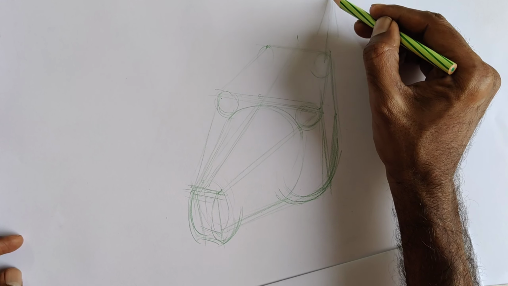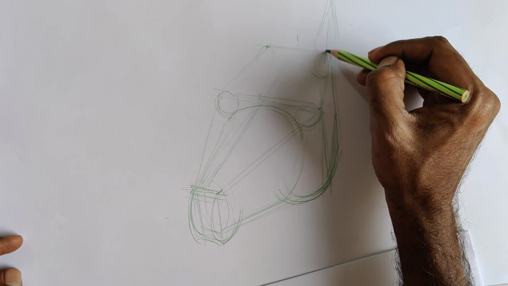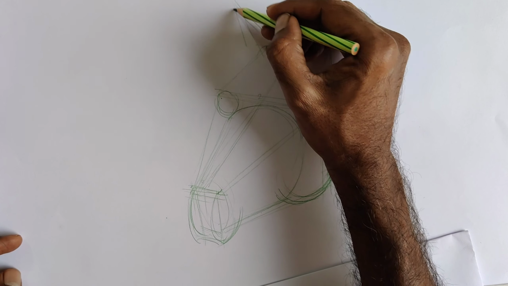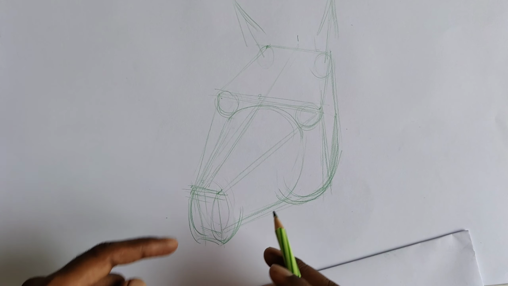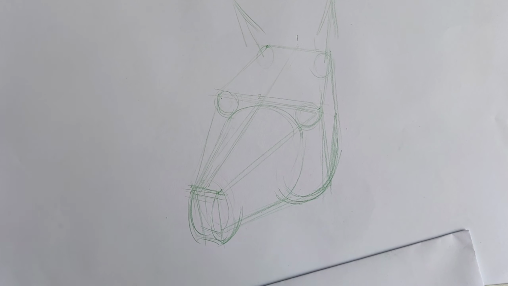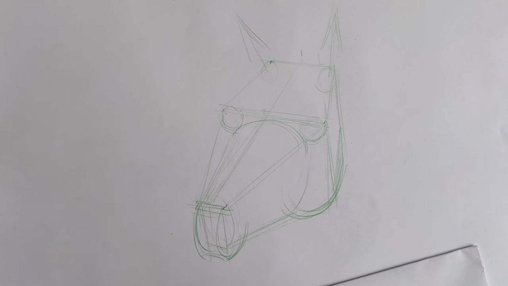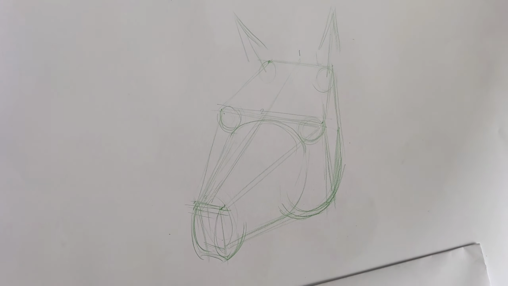I make the position of the ears, which are pointing in this direction, and the other is pointing in a different direction. So this is the overall basic volume, or you can say a structure of a 3/4 horse face.